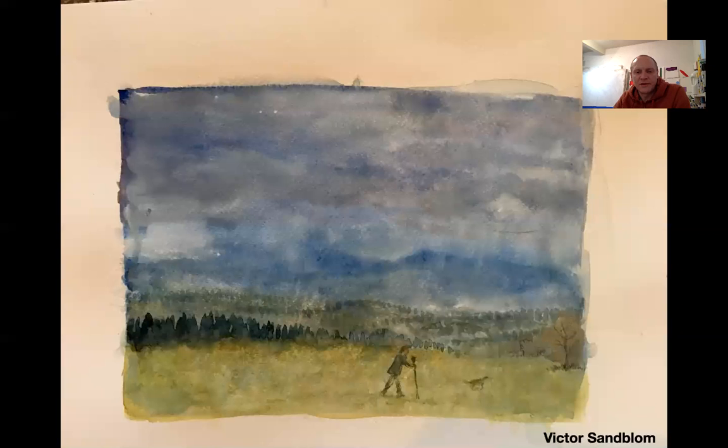This is from my colleague Victor Sandblom. The figure up close is very crisp, relatively crisp, compared to the rest of the background, which is all sort of blurred together. So that makes the figure appear closer, even with the placement on the paper.